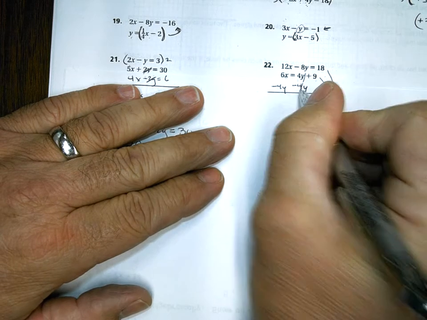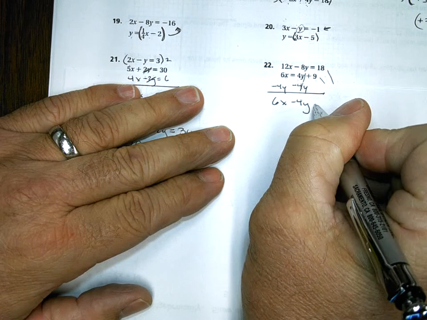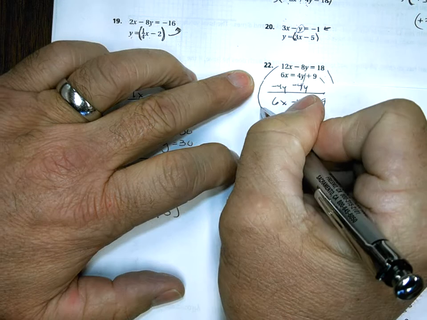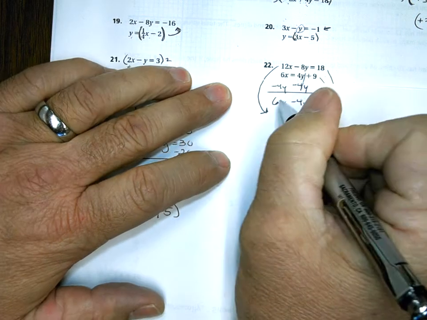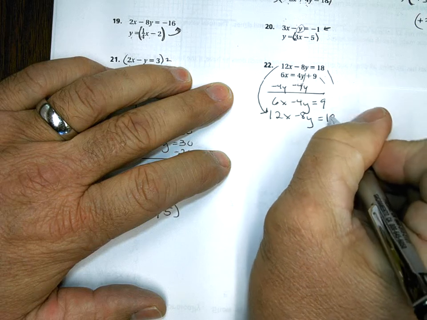And here, they cancel out. I get 6x minus 4y equals 9. Now, don't take shortcuts. Rewrite the first equation down below. So 12x minus 8y equals 18.